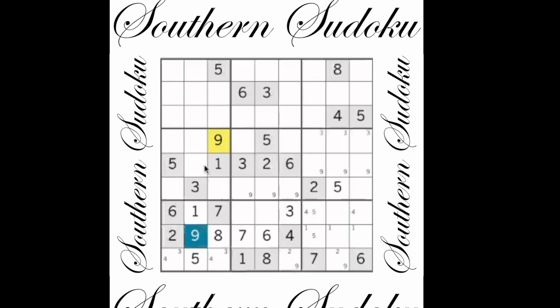We have a 9 here and a 9 there, which means the 9 has to be in this line. A 1 here and a 1 here, which means the 1 also has to be in this line.